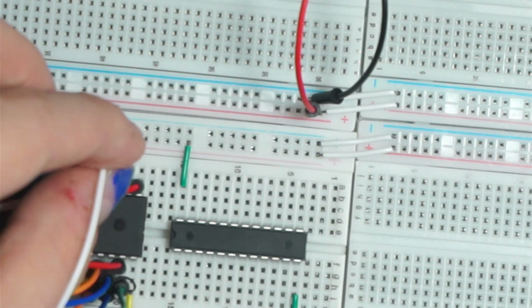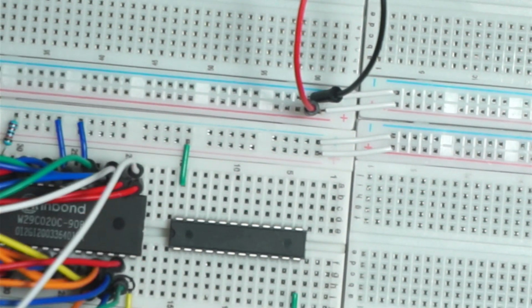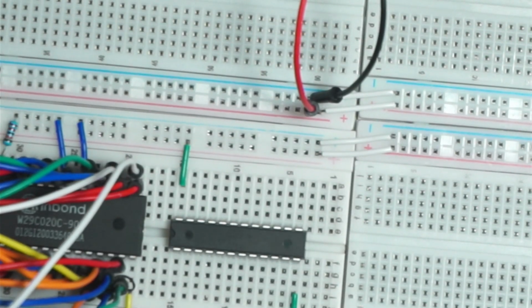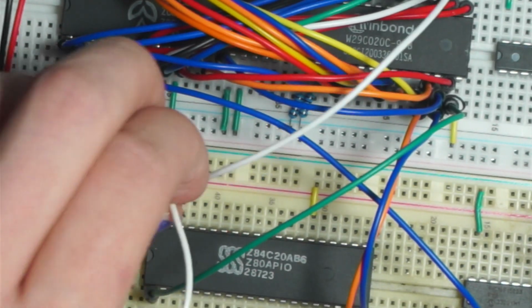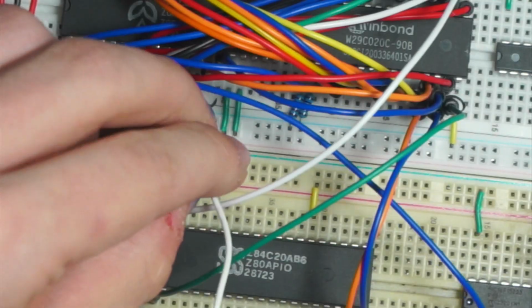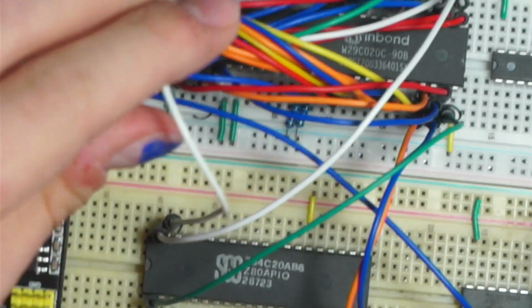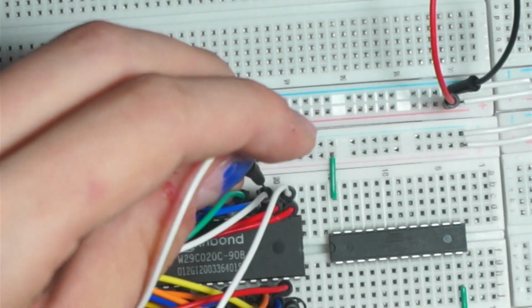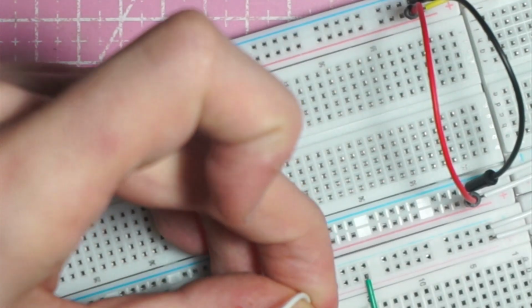So right here. Now D4. D4 is here on the PIO next to the D3. And D4 is right next to the D3.